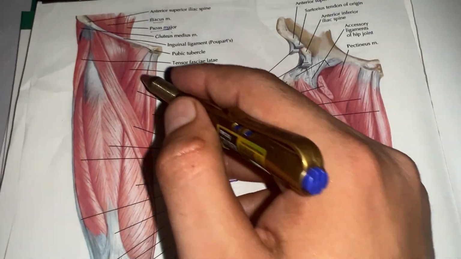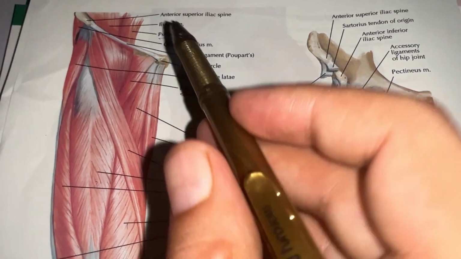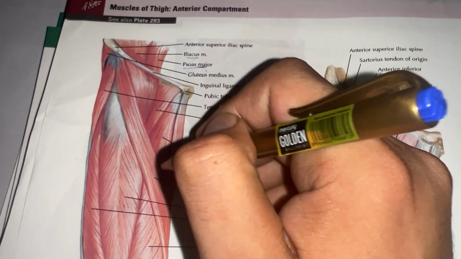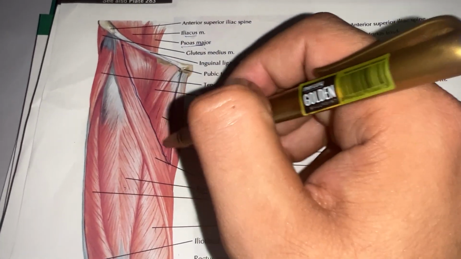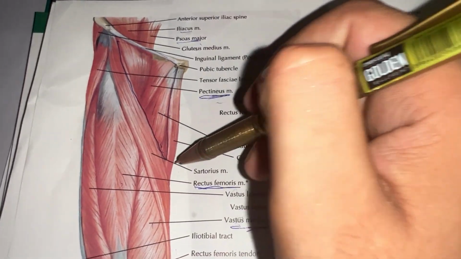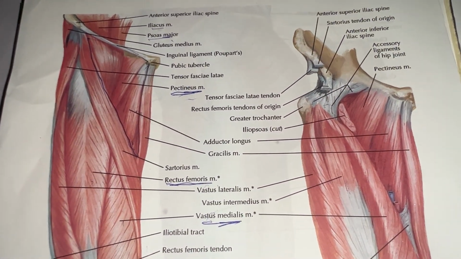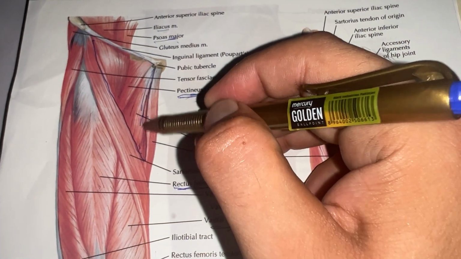You can appreciate this is the femoral triangle which we looked at before this image. So this is the femoral triangle. It is bounded laterally by the sartorius muscle, medially by the medial border of the adductor longus muscle.